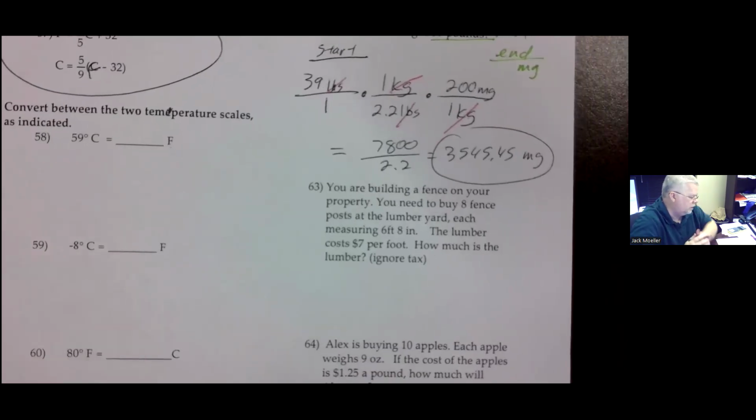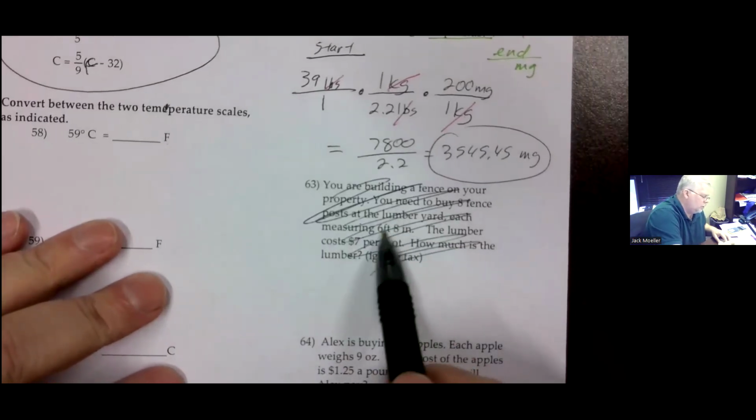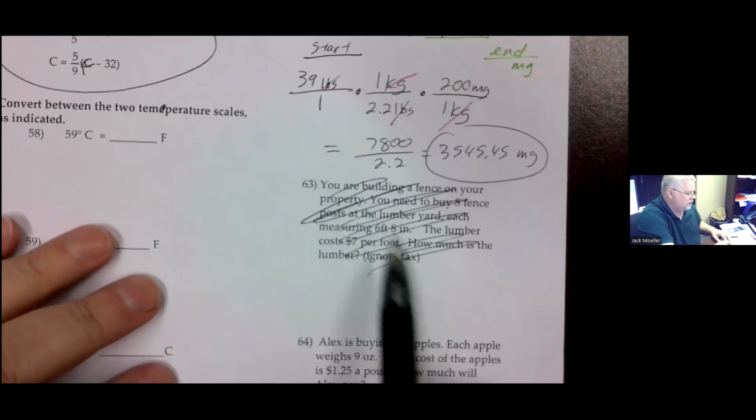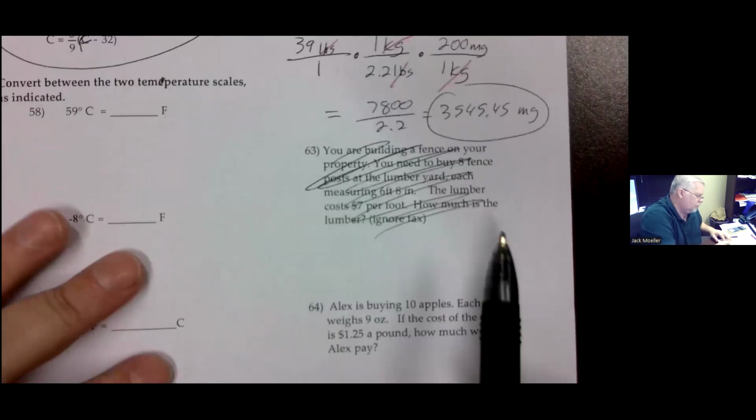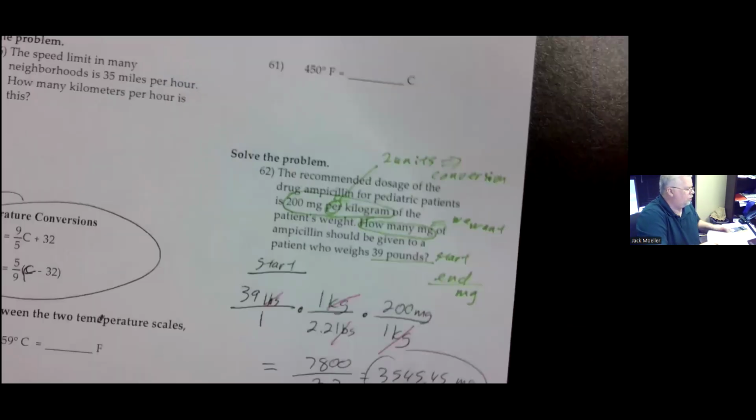Let's look at 63. All right, so you're building a fence on your property. You need to buy 8 fence posts at the lumberyard, each measuring 6 foot. Oh, wait. This was from, we're not going to do one of those mixing feet and inches. That was the other book. So let's go to the next. These are more from the old book.